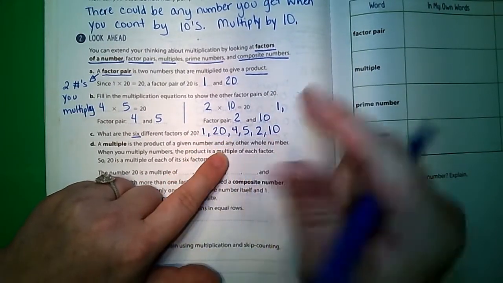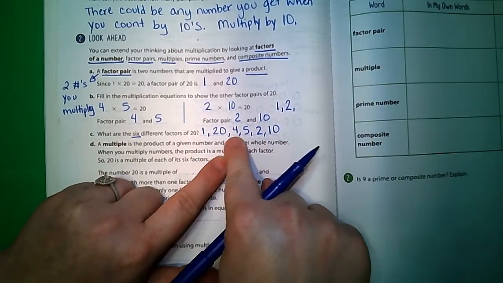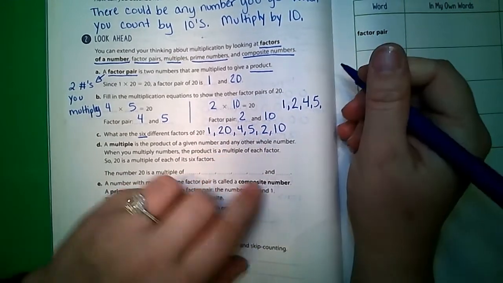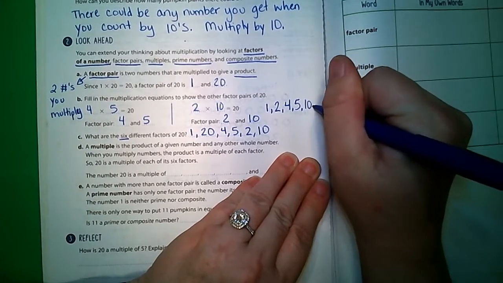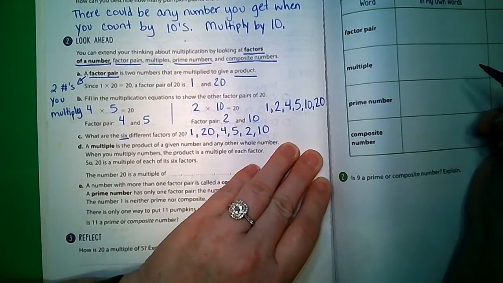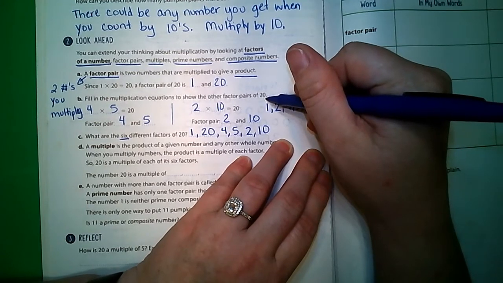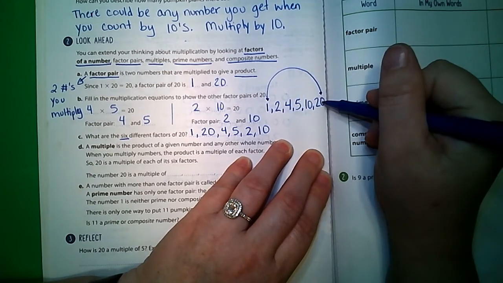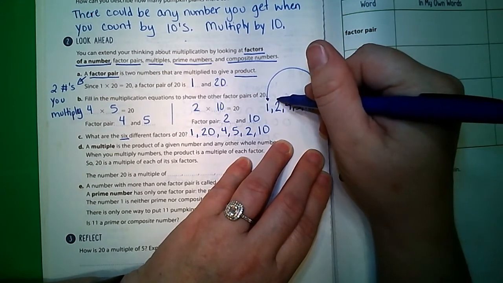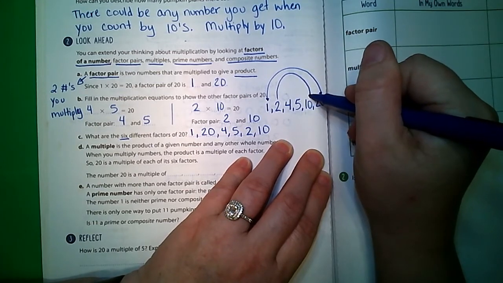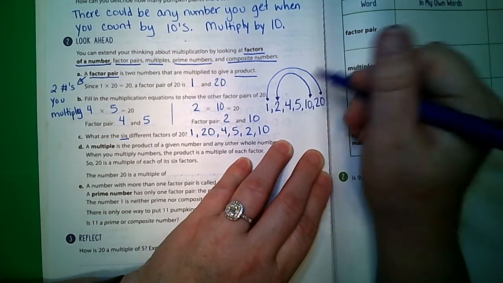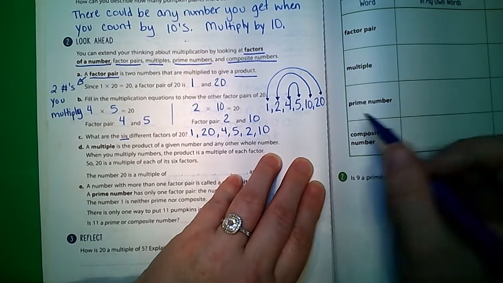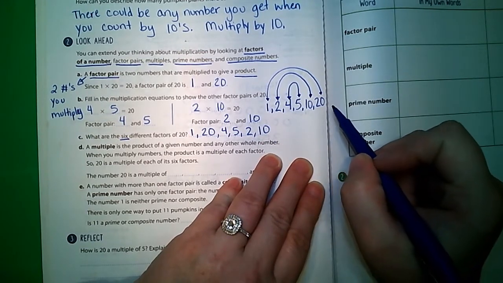And then I would get 2. Then I would get 4. Then I would get 5, followed by 10, and then 20. So if I connect these like a rainbow, if I had different colors here and I connected them like a rainbow, 1 times 20 is 20. 2 times 10 is 20. And then 4 times 5 is 20. Isn't that neat how you can make a rainbow out of the factor pairs?